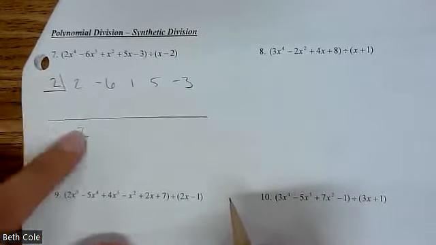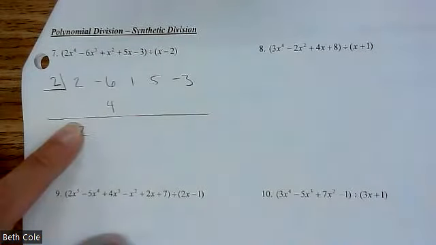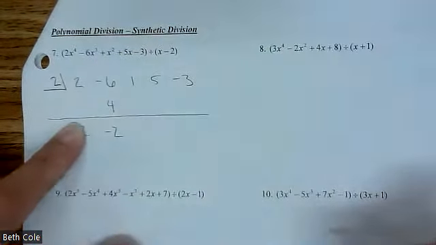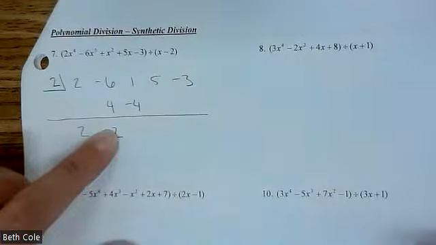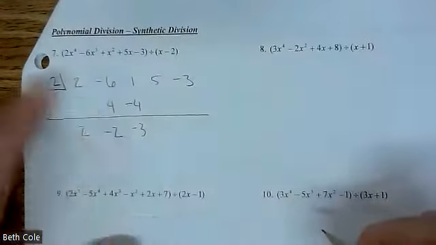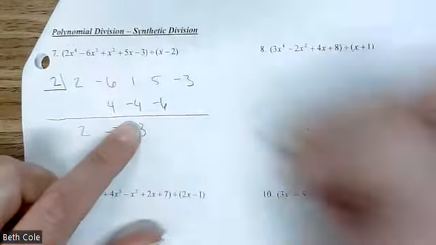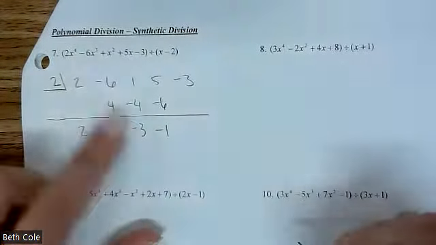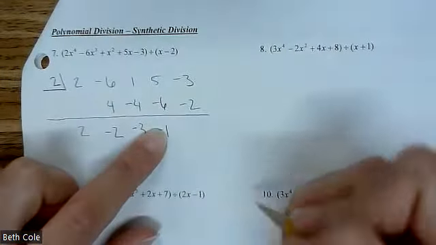2 times 2. 4. Add that column. What do you get? Good. Now we're going to do it again. 2 times negative 2. You're going to multiply these. Negative 4. Add the column. Good. Do it again. 2 times negative 3. Add the column. And then one more time, 2 times negative 1, negative 2, add the column.